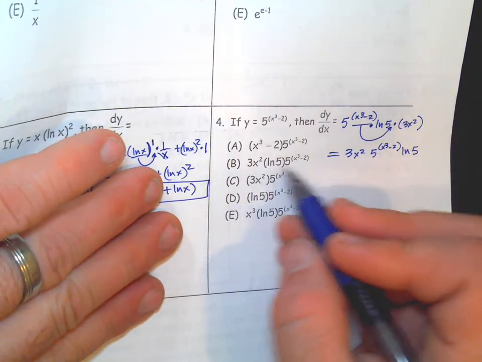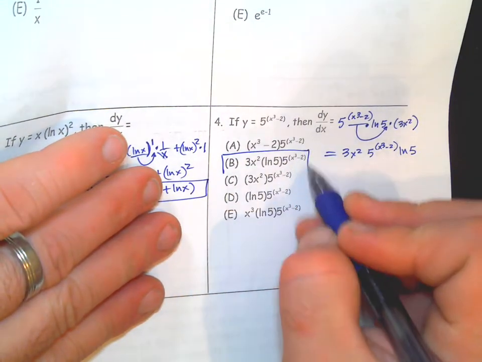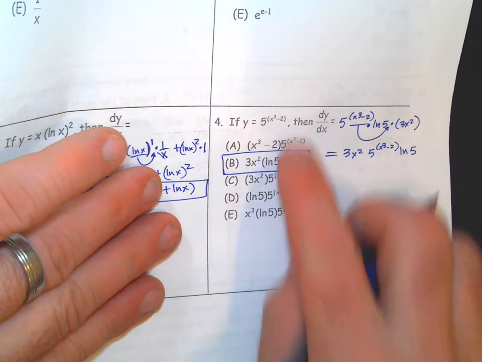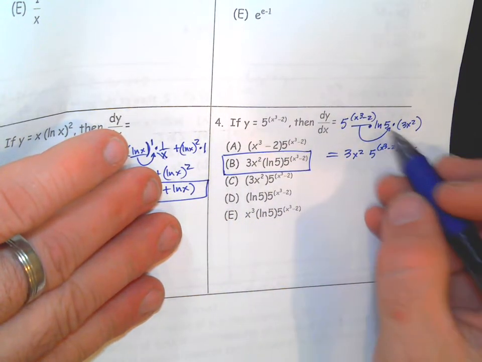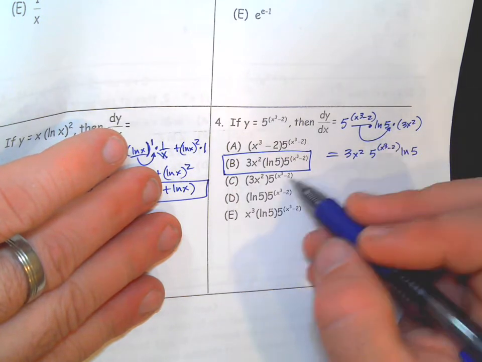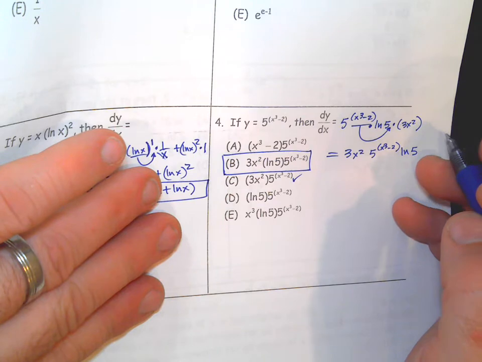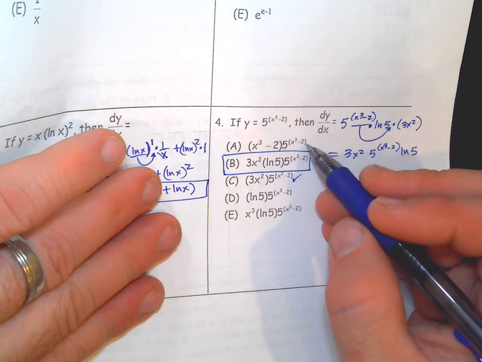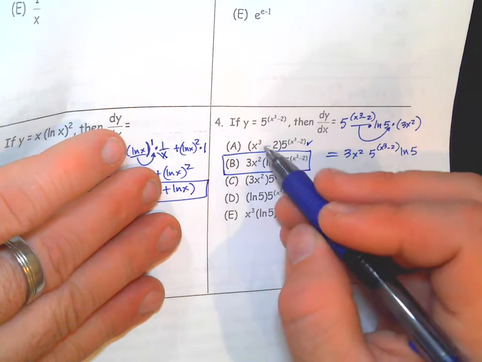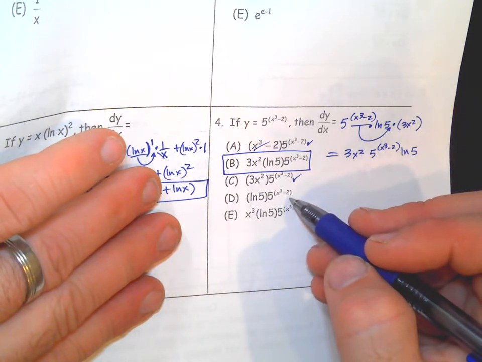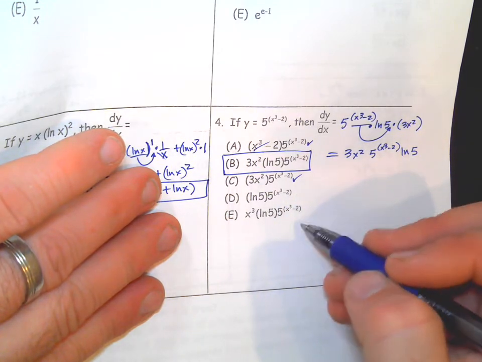I think 3x squared looks like answer B. So all these are based off of little mistakes. If you forgot the natural log of 5, which would be super easy to do, this would be your answer, right? They forgot the natural log of 5, and they forgot to do the chain rule. Right? So all these are based off common mistakes.